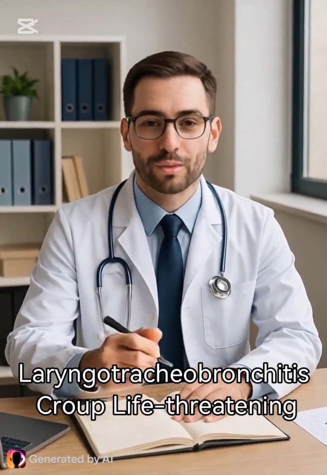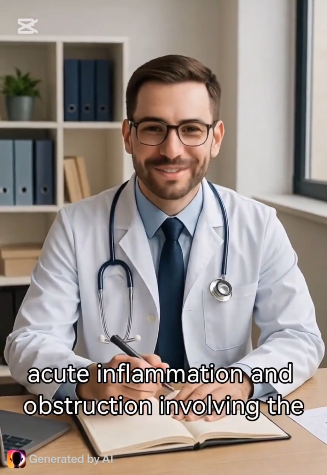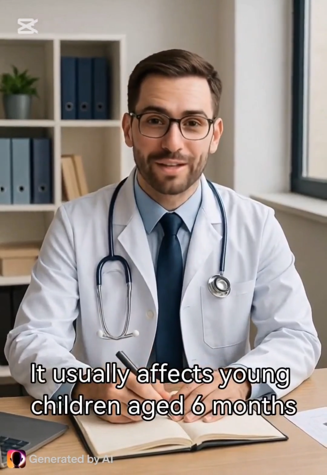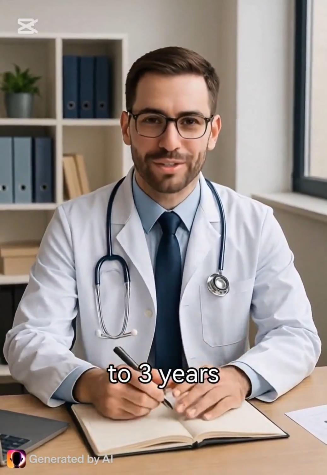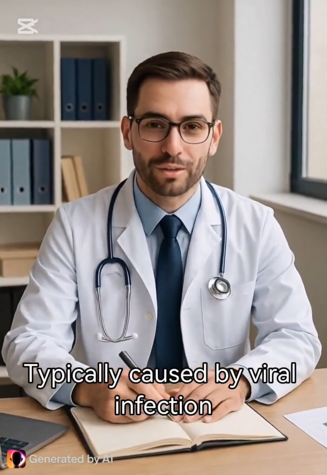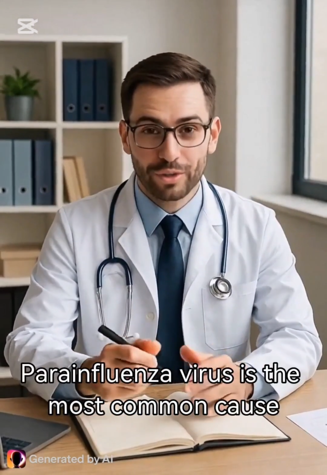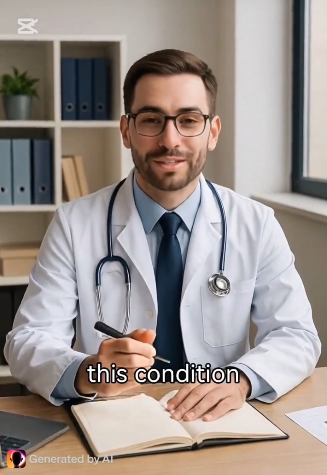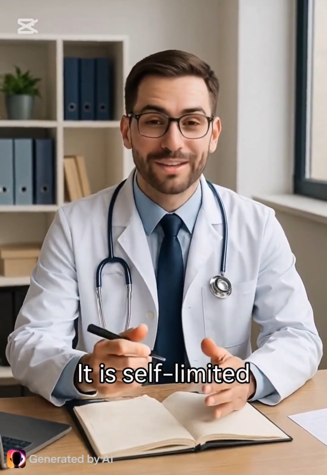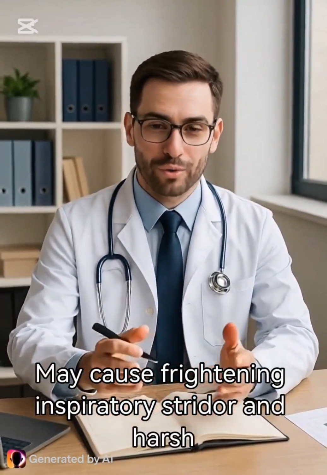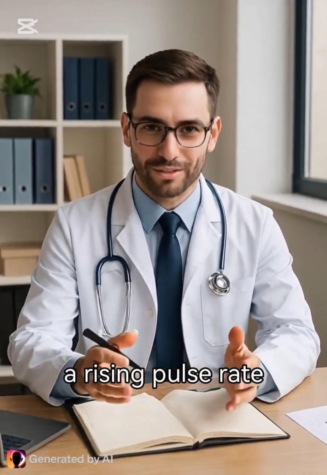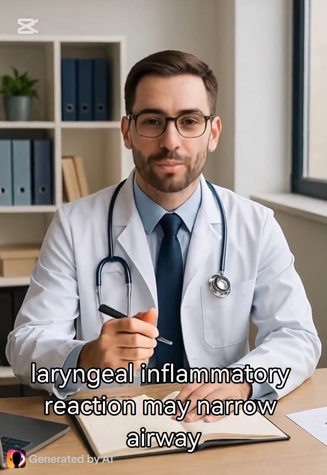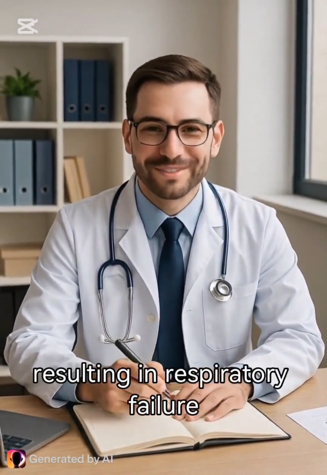Laryngotracheobronchitis, croup. Life-threatening acute inflammation and obstruction involving the larynx, trachea, and bronchi. It usually affects young children aged 6 months to 3 years, typically caused by viral infection. Parainfluenza virus is the most common cause. Respiratory syncytial virus also may precipitate this condition. It is self-limited, may cause frightening inspiratory stridor and harsh persistent cough, a rising pulse rate, restlessness, and cyanosis. Occasionally, laryngeal inflammatory reaction may narrow airway, resulting in respiratory failure.